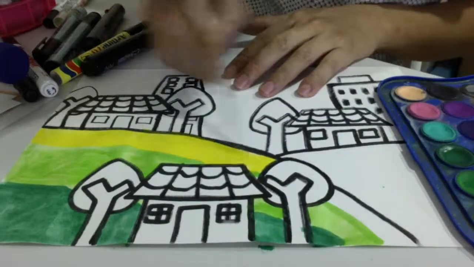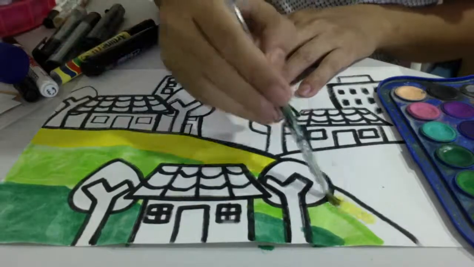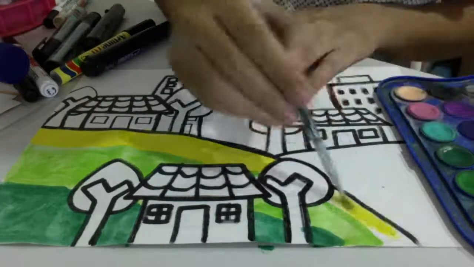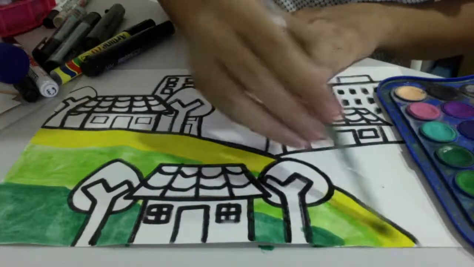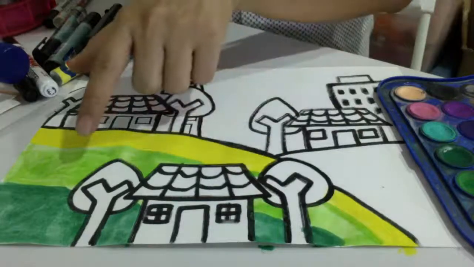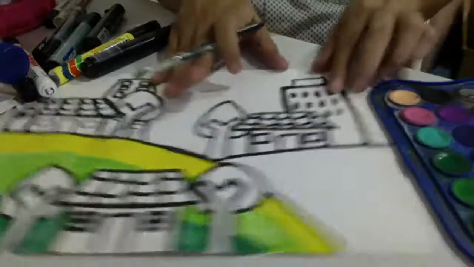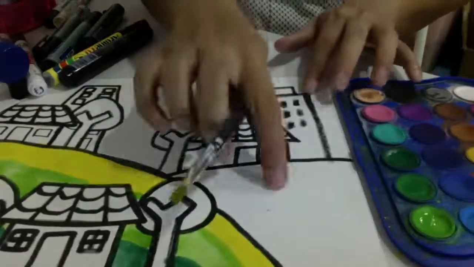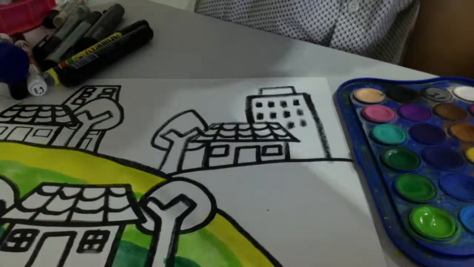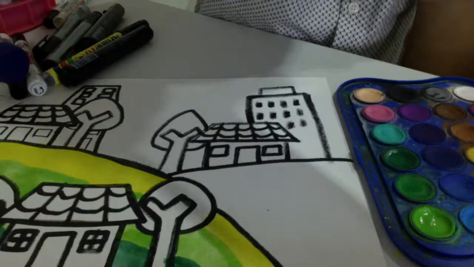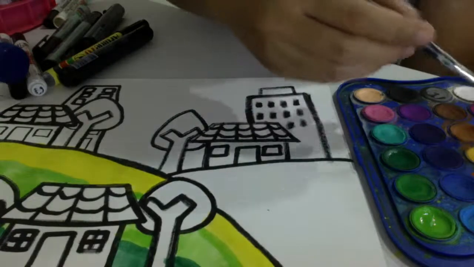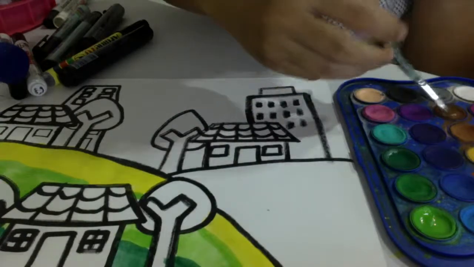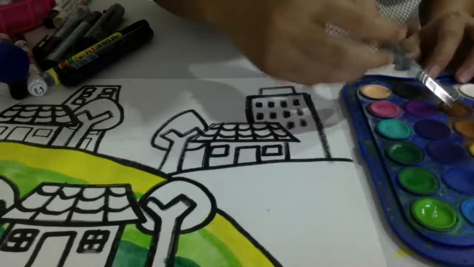Okay, I'm going to use yellow on this part then. And then now I think I'm done with the first layer. The second layer now here, I'm going to use another color. All right, I'm going to start it with brown, maybe with a dark brown at the bottom.